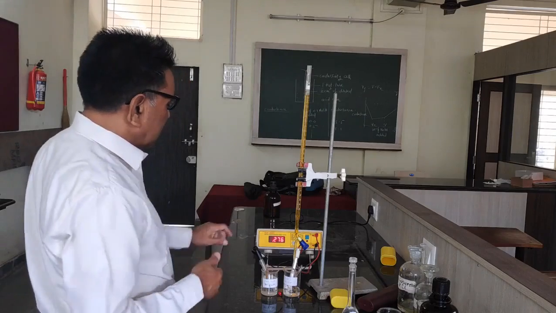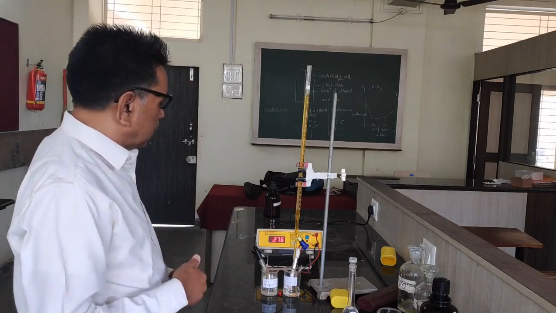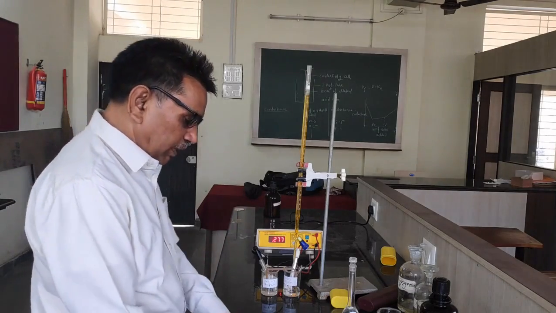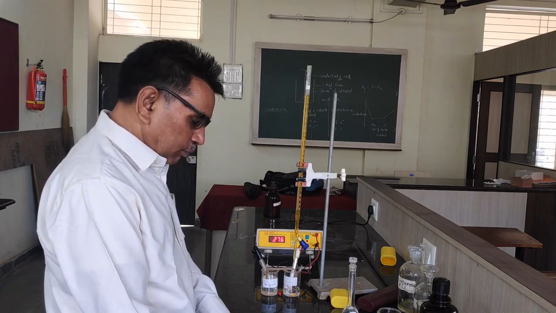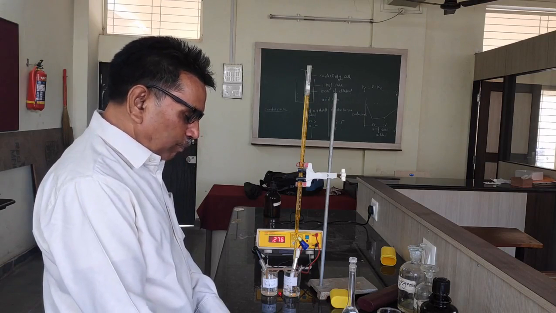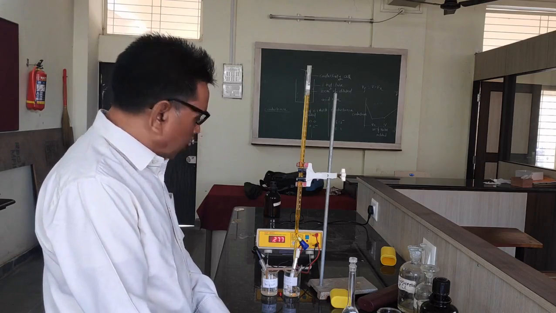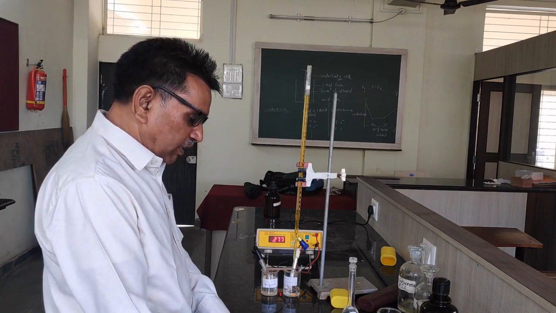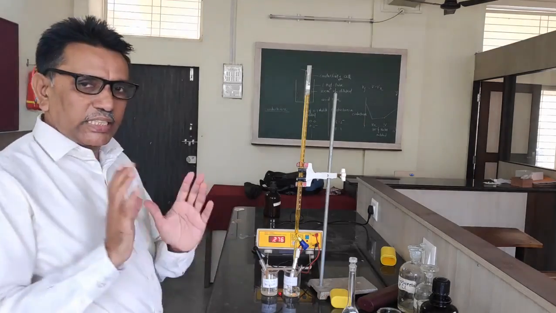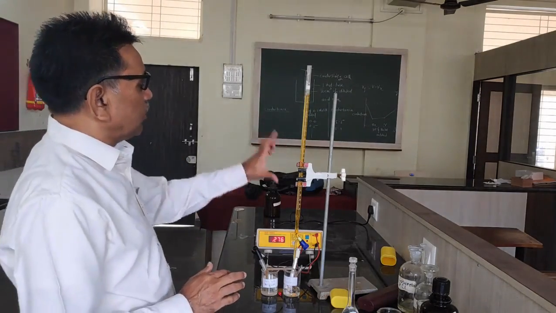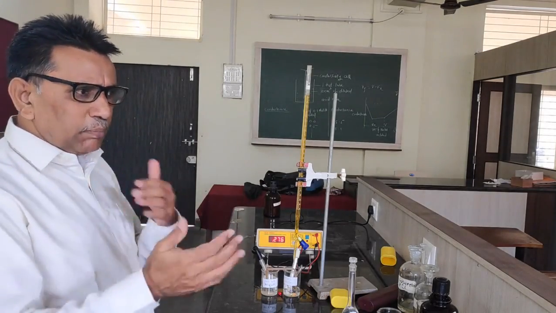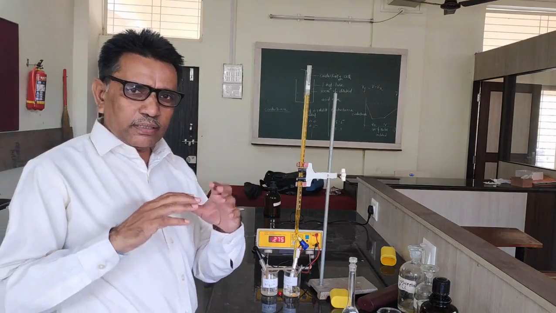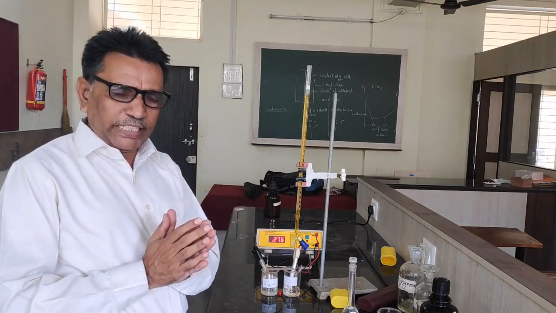So the digital display shows the reading now, 0.277 volt, due to the addition of 0.5 ml of cerric ammonium sulphate. There is an increase in the EMF due to the addition of cerric ammonium sulphate solution. The reaction between Fe2+ and cerric ion takes place.